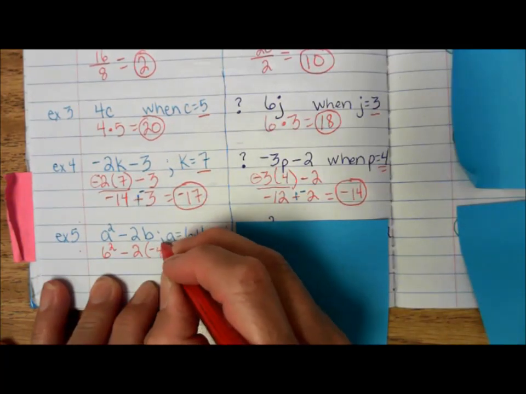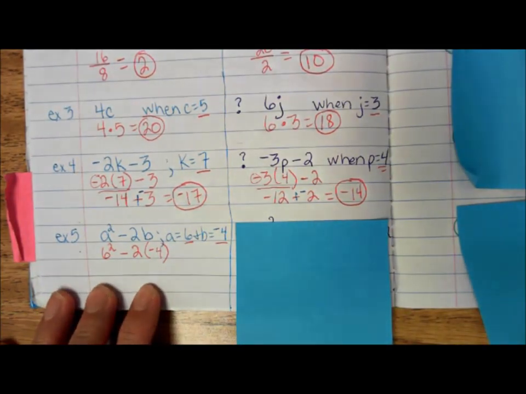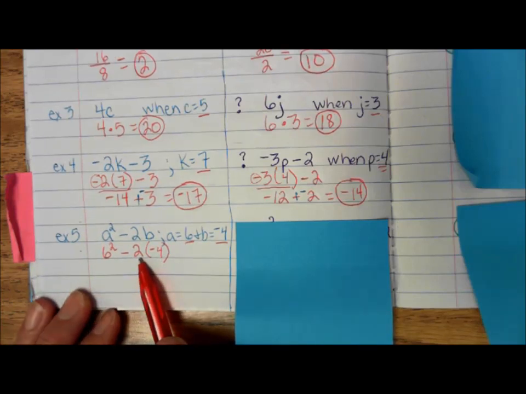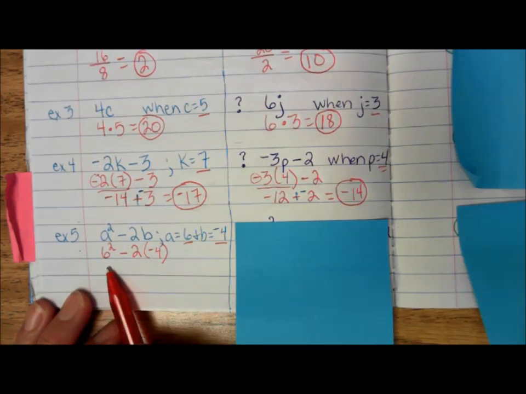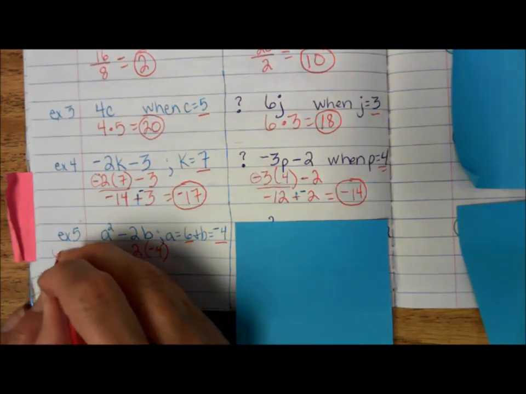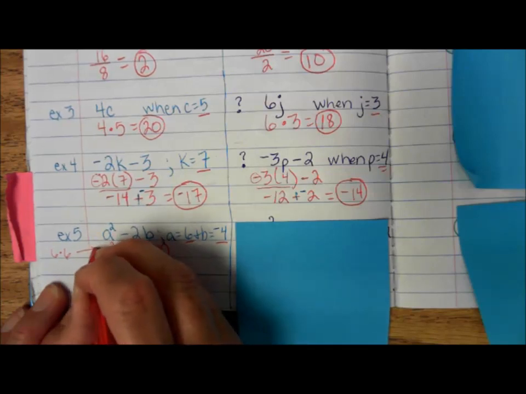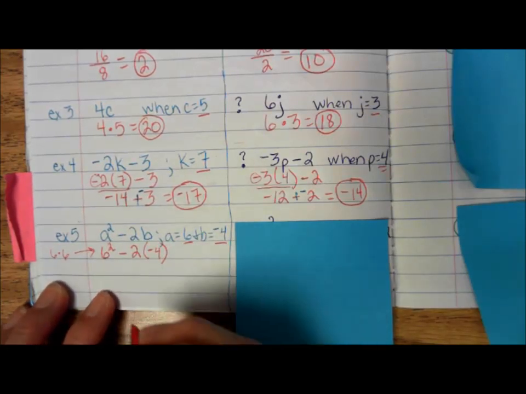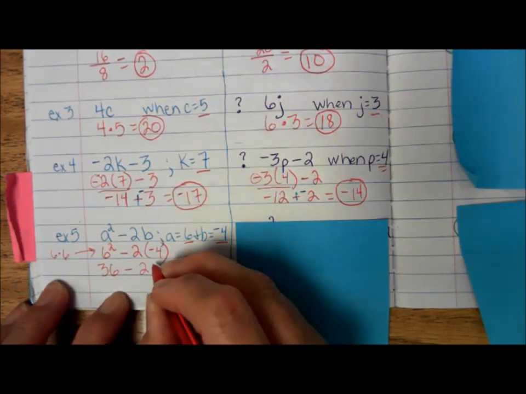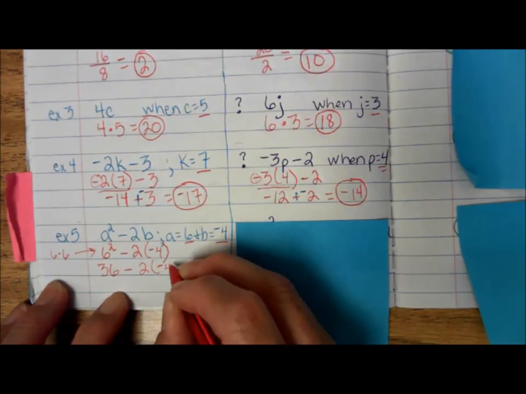And again, order of operations. Remember, that parentheses is just telling you that negative 4 is going to be multiplied by 2. So really we need to do the exponents first. What does 6 to the second power mean? It's 6 times 6, or 36. So 6 times 6 gives you 36 minus 2 times negative 4.